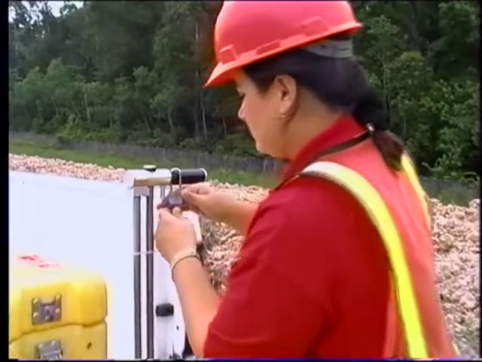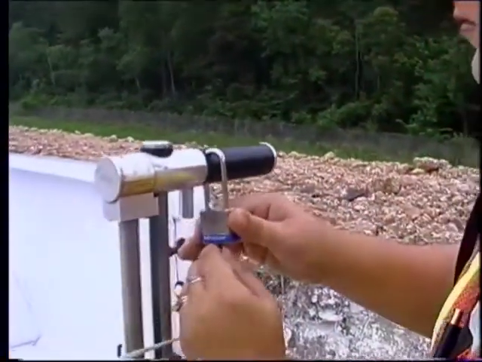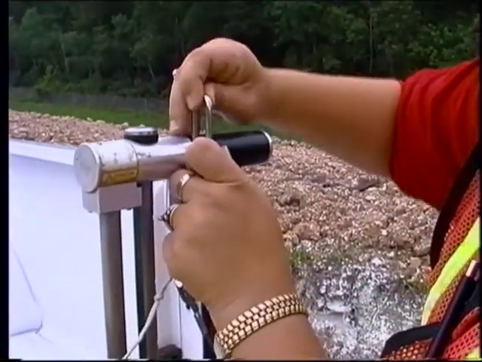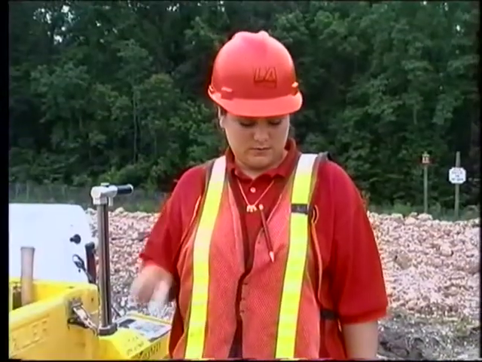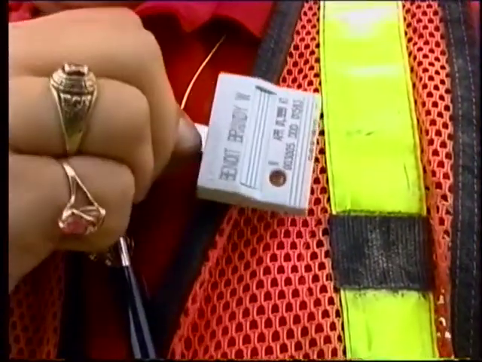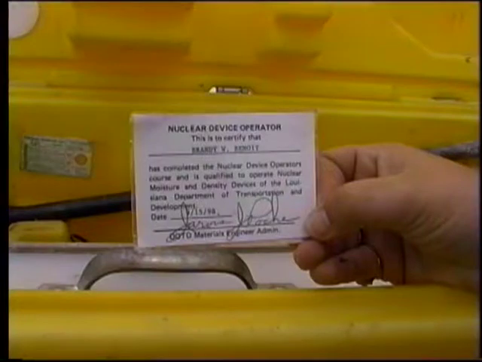To become an authorized nuclear device operator, you must successfully complete all training, which will allow you to possess a valid thermoluminescent dosimeter or TLD badge, and an operator's license issued by the Materials and Testing Section. Only those meeting these requirements will be allowed to perform testing with a nuclear device.